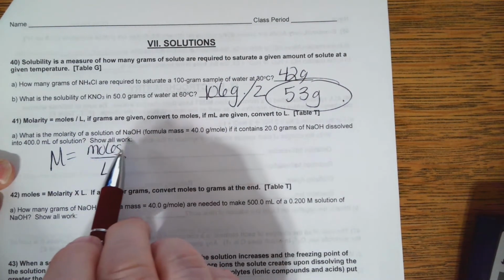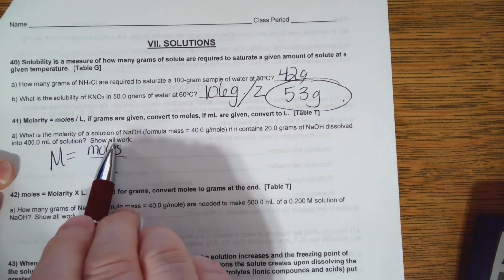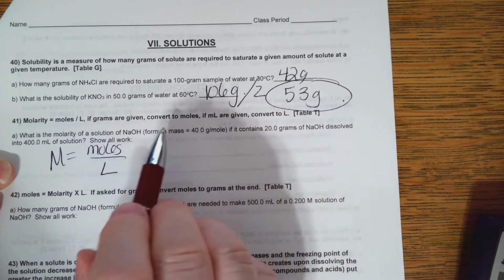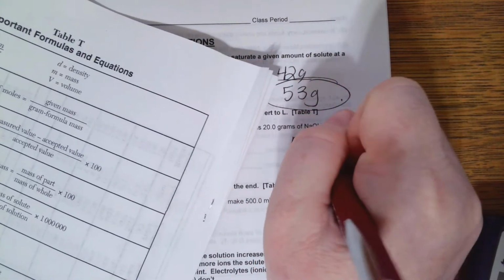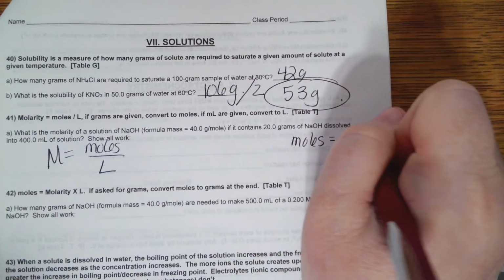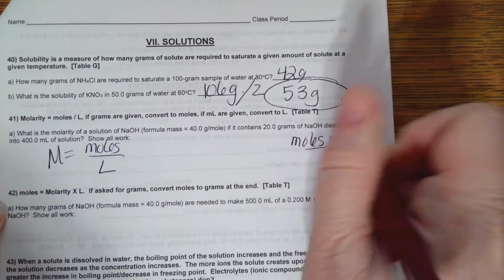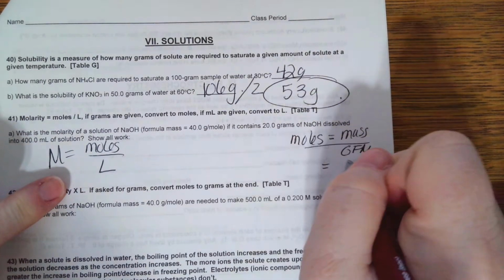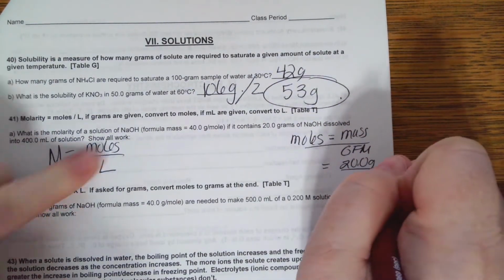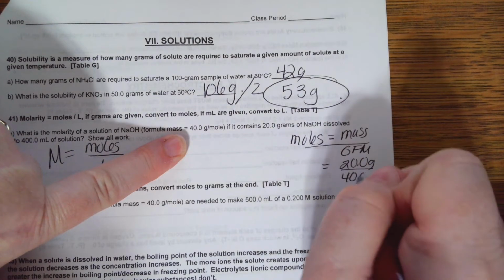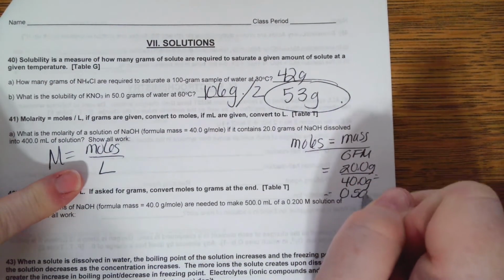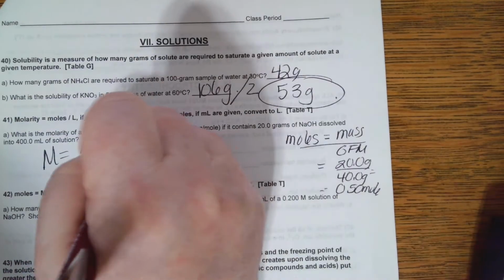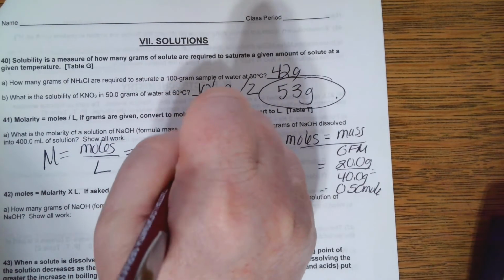So what is the molarity if it contains 20 grams of this? Okay, so I need to get moles first. So let's go back here. Moles equals mass over GFM. So our mass is 20.0 grams. Our gram formula mass is 40. So that's half a mole, right? 0.50 moles.